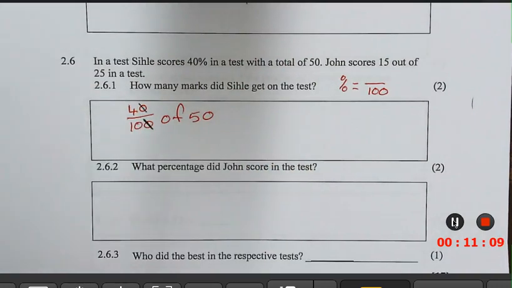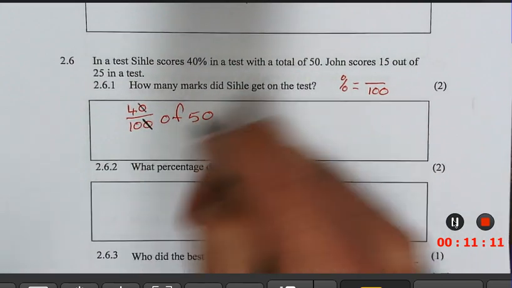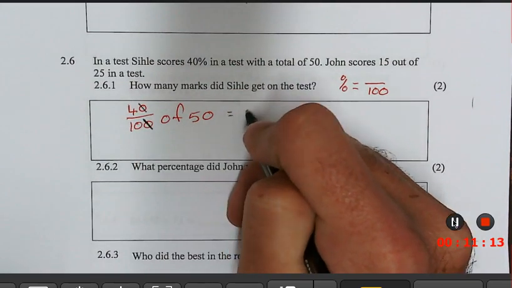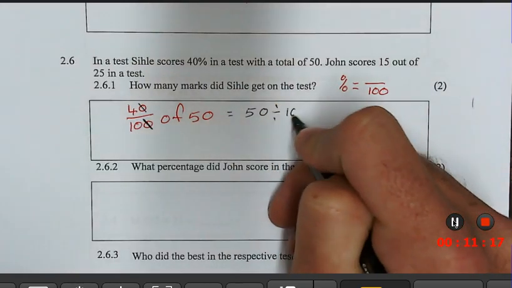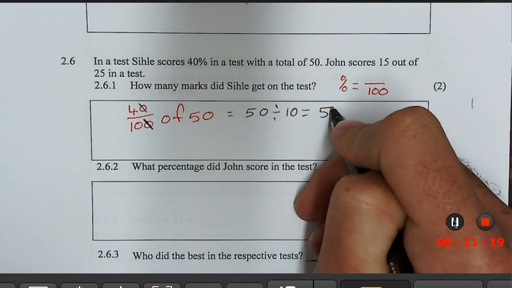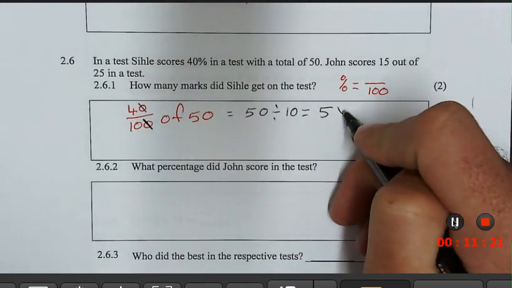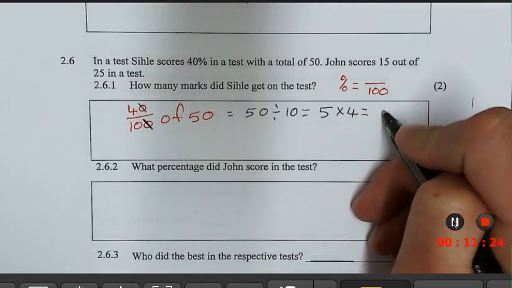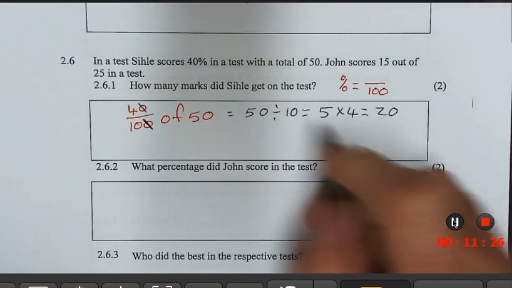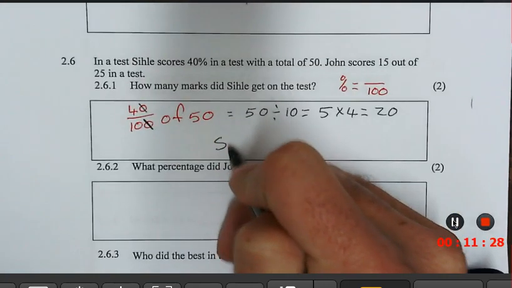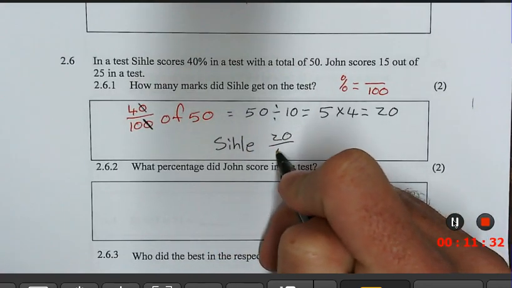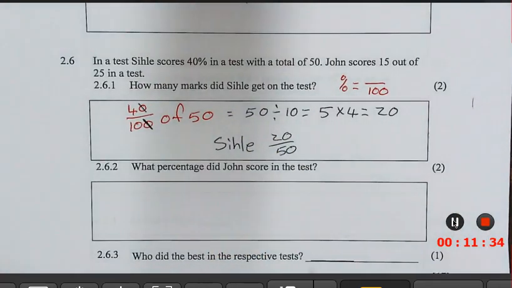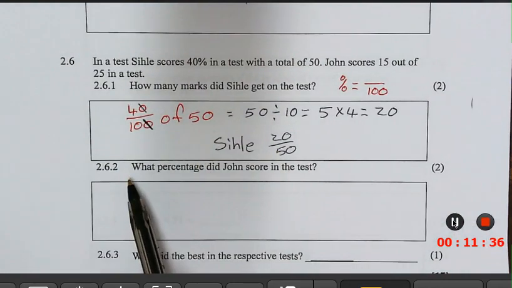That's the same as 40 hundredths. Okay, now it's easier to divide, so we have 50 divided by the bottom, 10, gives me 5, and then that answer I times with the top, times 4 gives me 20. So Siegle has 20 out of 50. That's the mark that he got.